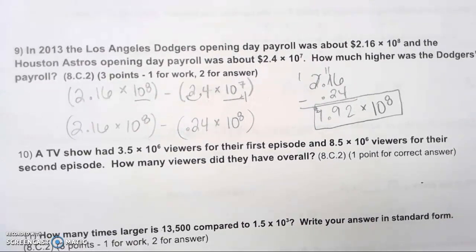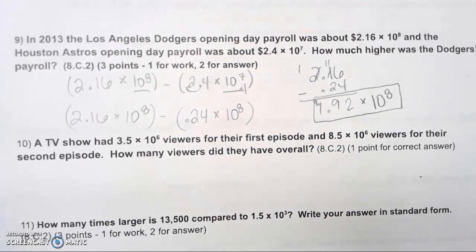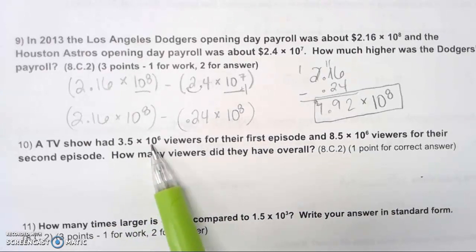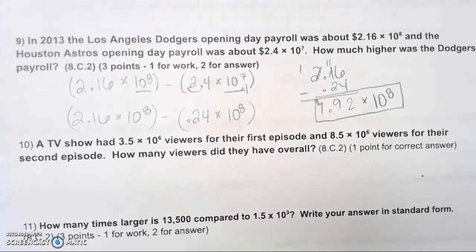Alright, so let's look at number 10 here. A TV show had 3.5 times 10 to the 6 viewers for their first episode and 8.5 times 10 to the 6 viewers for their second episode. How many viewers did they have overall? In this case, we will be adding, since they're wanting to figure out how many viewers overall they have. So we will be adding these two scientific notations.